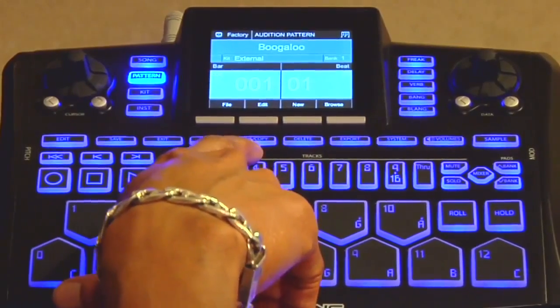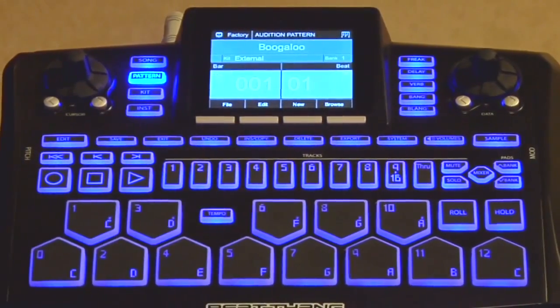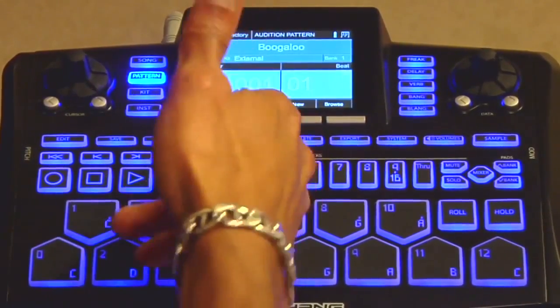Next function is the insert copy key. Whenever you want to insert or copy something, you hit that and follow the dialog. It walks you through the insert copy process.